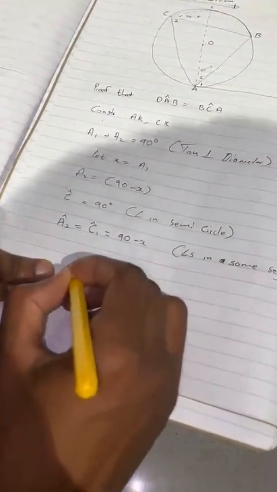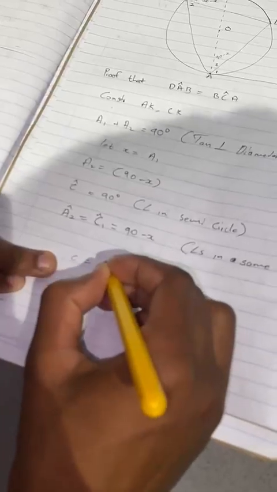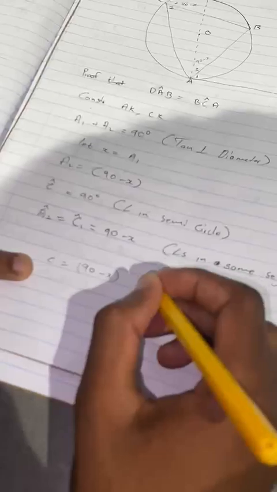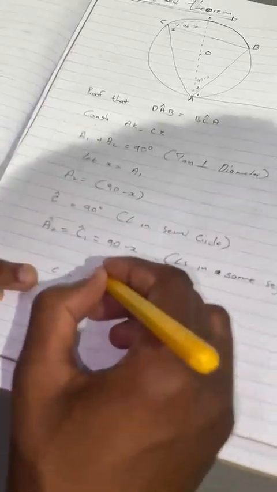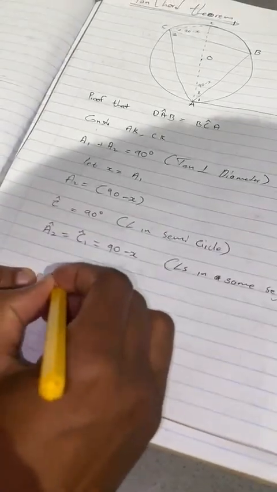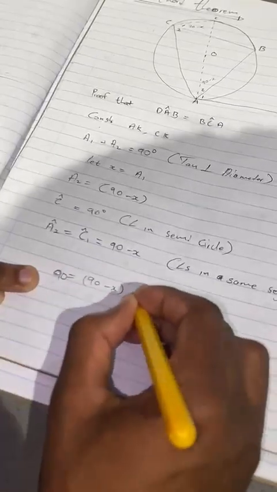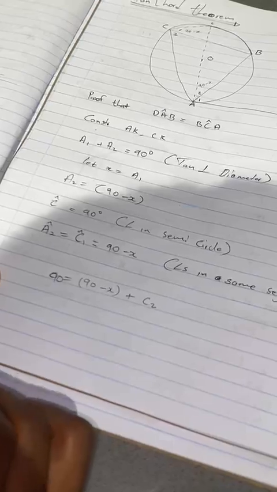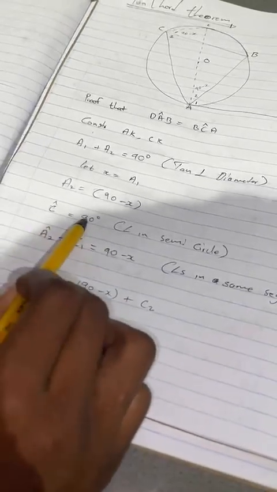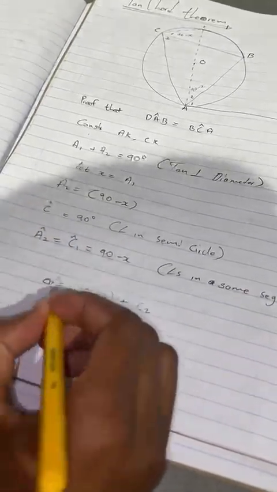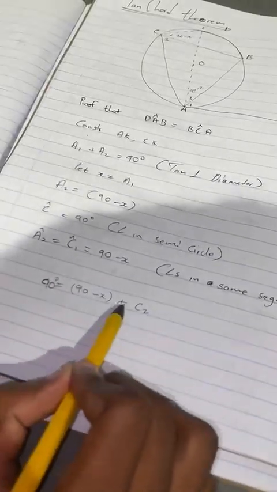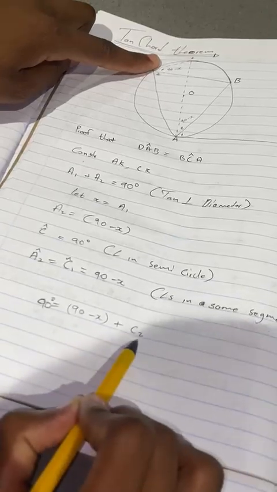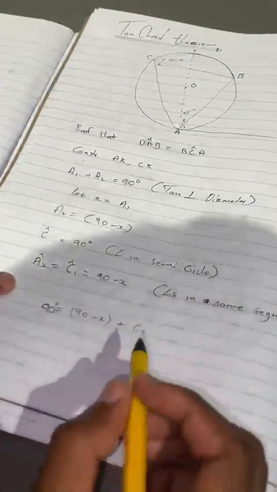So 90 is equals to 90 minus x plus angle C2, because our C1 is 90 minus x and our C2 is what we are looking for.